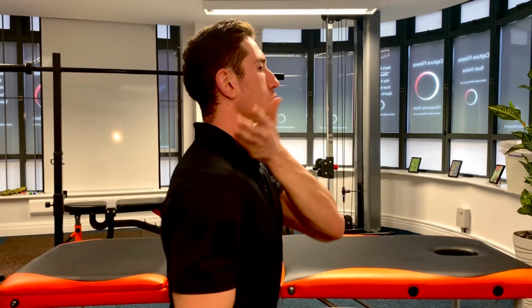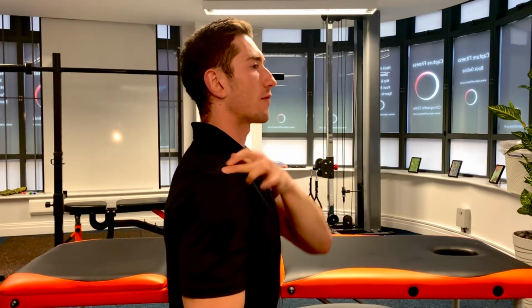Another note to have is your neck posture whilst you stretch your neck. Now I've talked previously about good neck posture and how the front of your ear should try and be in line with your clavicle.